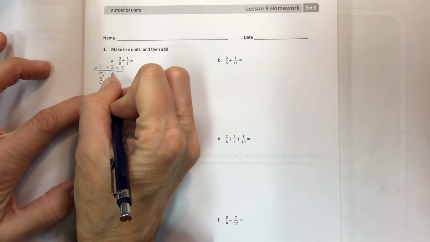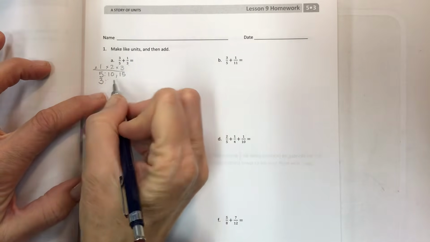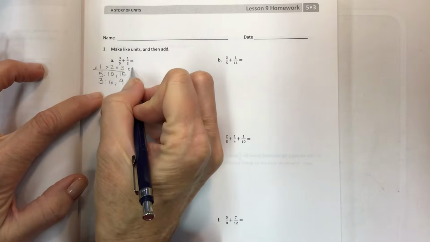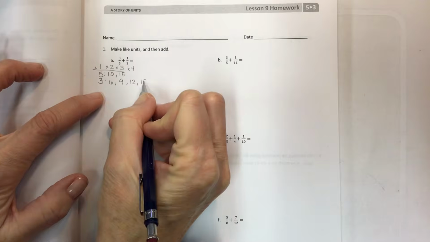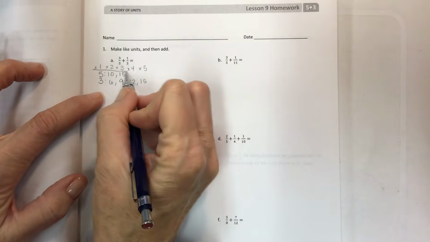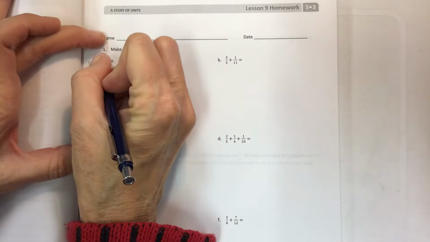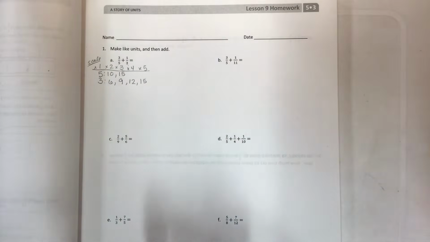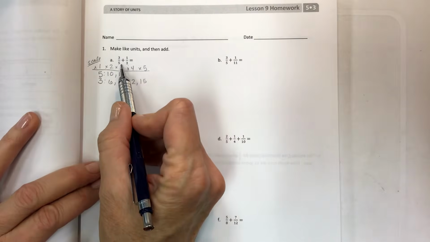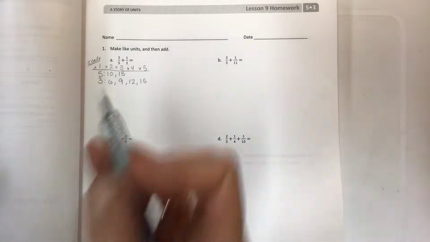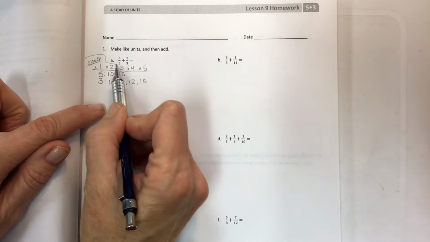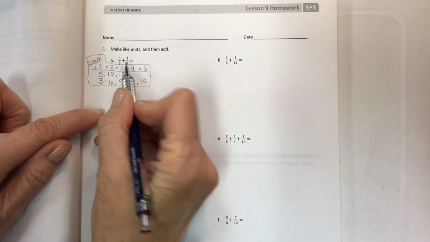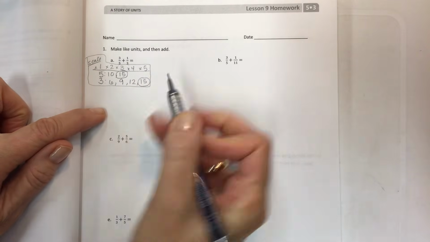So 5 times 2 would be 10, 5 times 3 is 15. 3 times 2, we'd have 6, 9, 12, 15. And so the scale factor is going to be up here. Now that's if you show all your work. Pretty soon we're going to drop that off because you're just going to be skip counting and you'll show the equivalent right below. So this is what you should be thinking about when you're trying to find that common denominator. Now here's the common denominator.